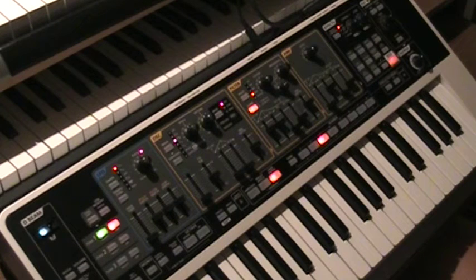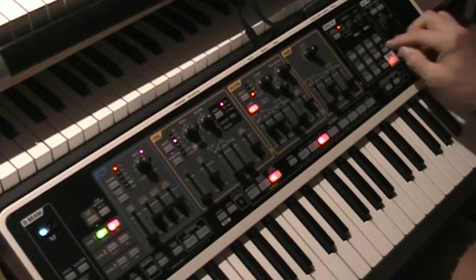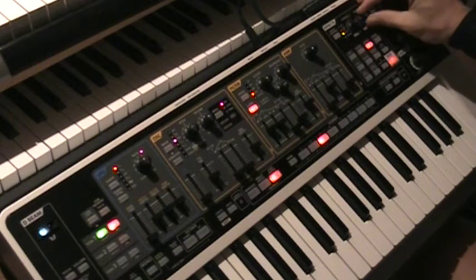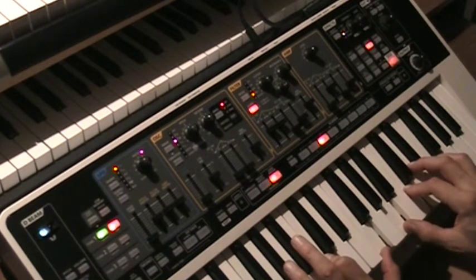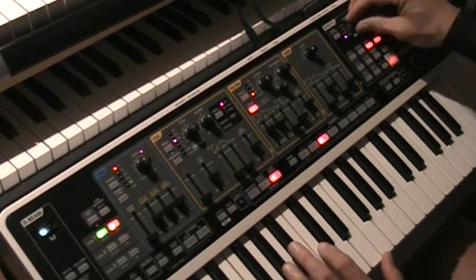electric and acoustic. Now we're going to add a delay and a reverb right away, so we get a feeling of what this sounds like. So we're going to add just a slight amount of delay and a slight amount of reverb.